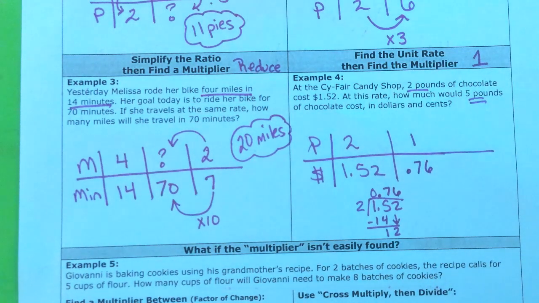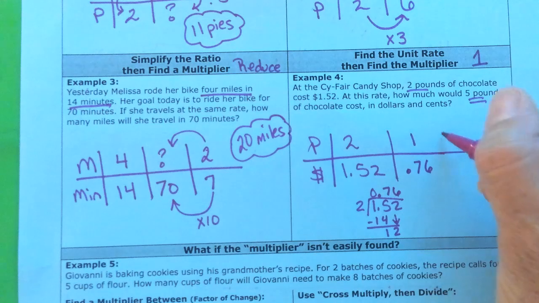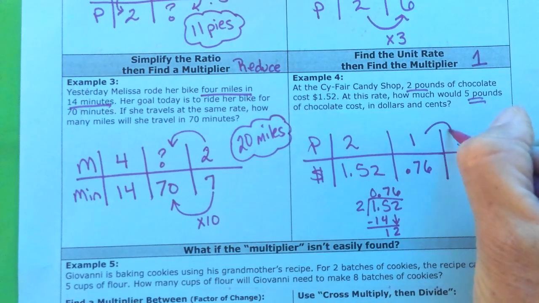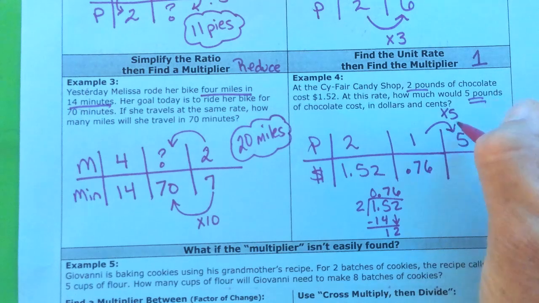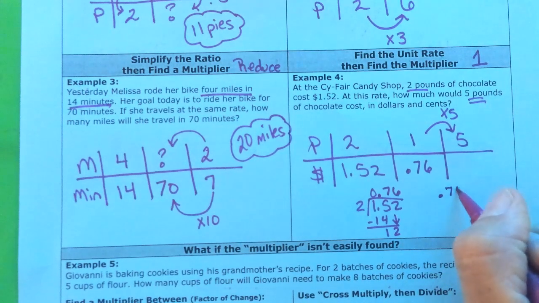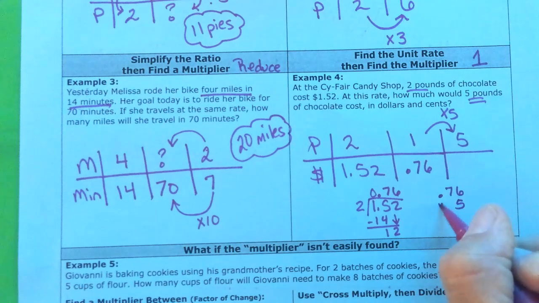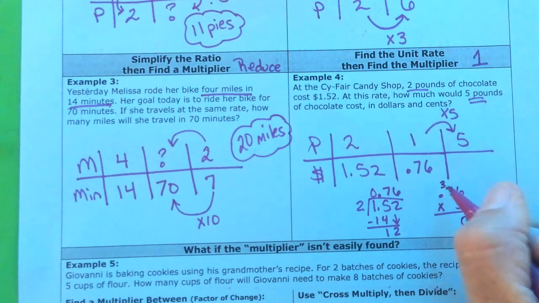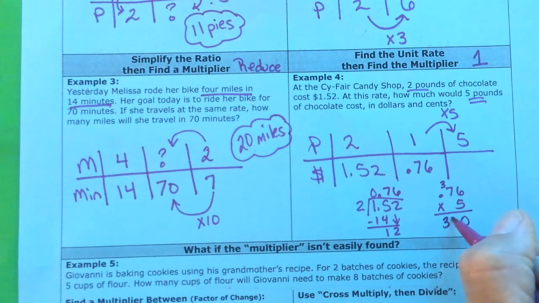Okay, so then how do I get to 5 pounds? Well, to get from 1 to 5, it's just a times 5 jump. So what I do to the top, I'm going to do the same thing to the bottom. So I'm going to take 0.76 times 5. Here we go. 6 times 5 is 30. Carry the 3. 5 times 7 is 35, plus 3 more, 38.